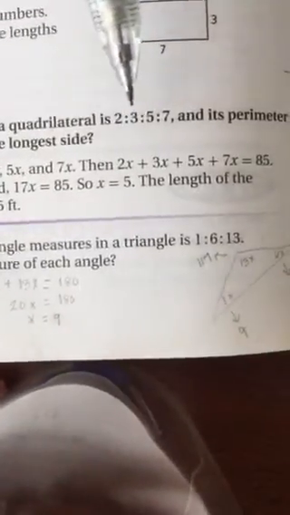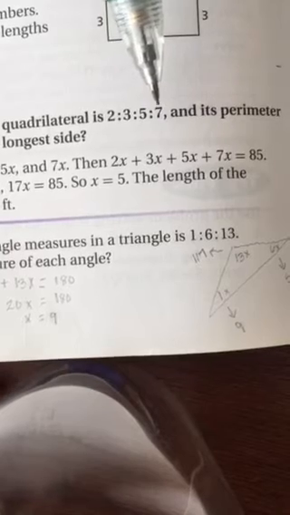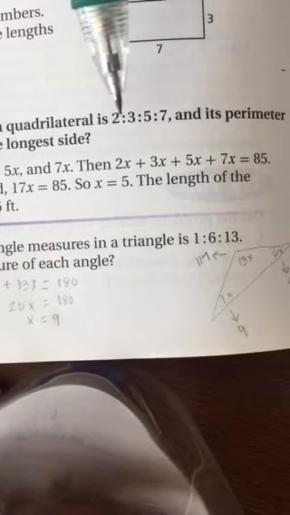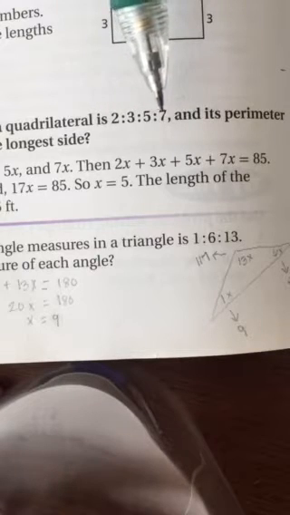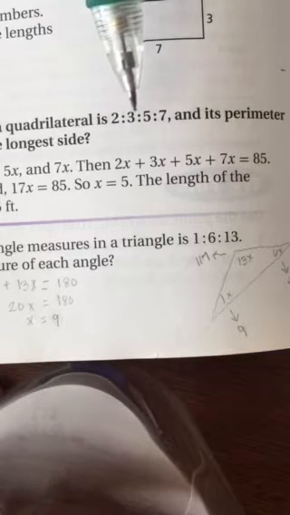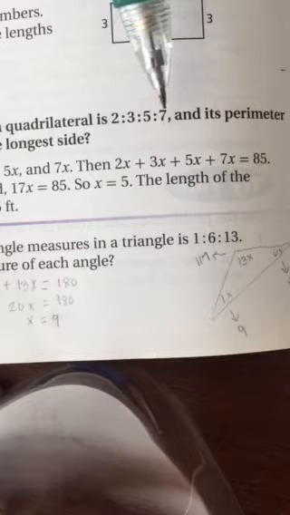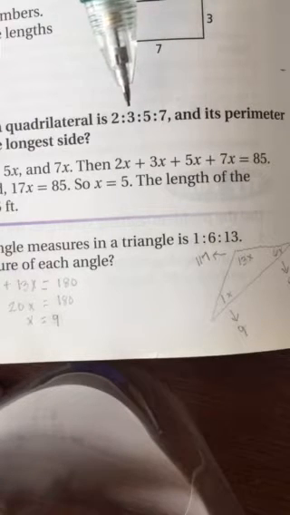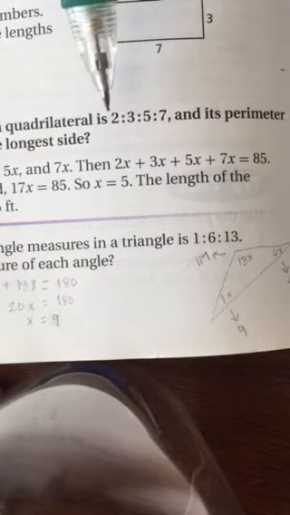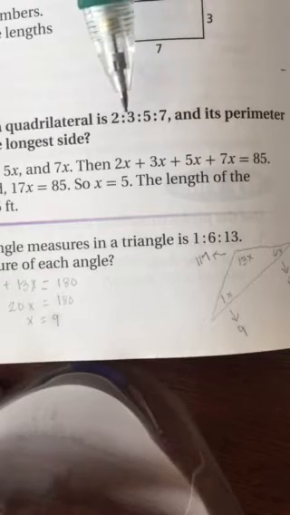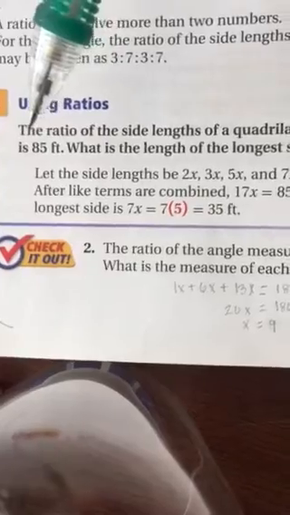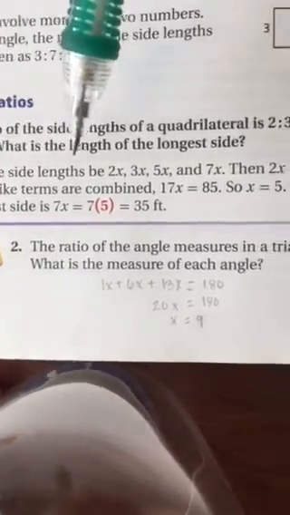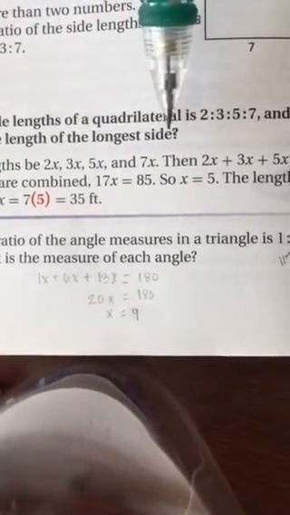So we have 2 to 3 to 5 to 7. That doesn't mean that those are the lengths. You need to remember that. Those are not lengths that were given necessarily. That's the ratio of the lengths. It's the numbers that represent the ratio of their distances one to another. So 2 to 3 to 5 to 7. The perimeter of this quadrilateral is 85. What is the length of the longest side?